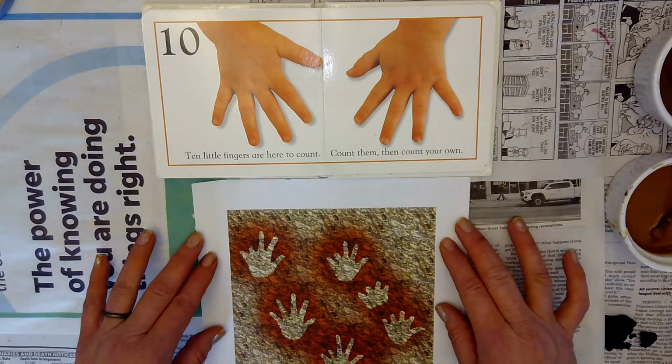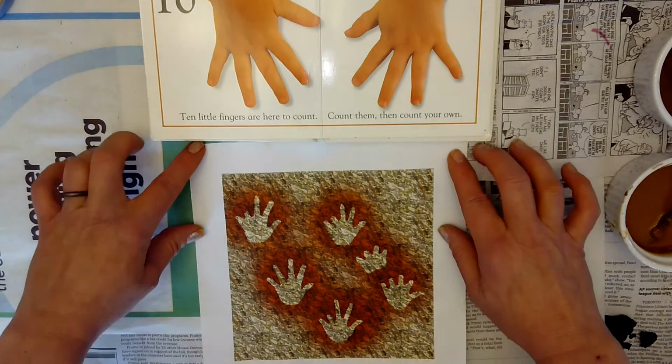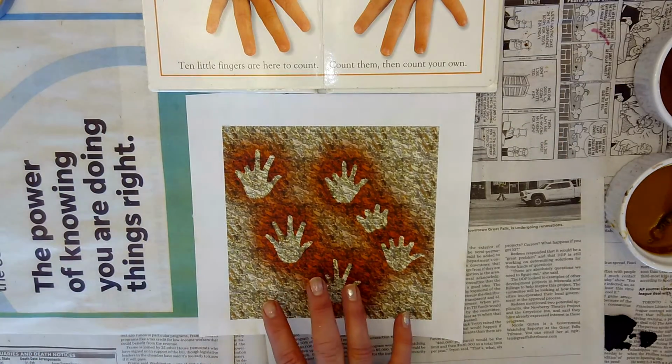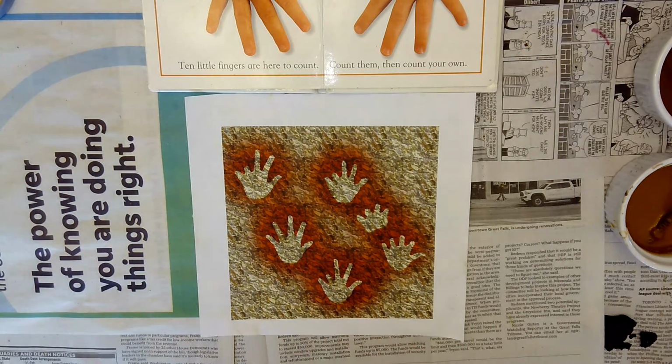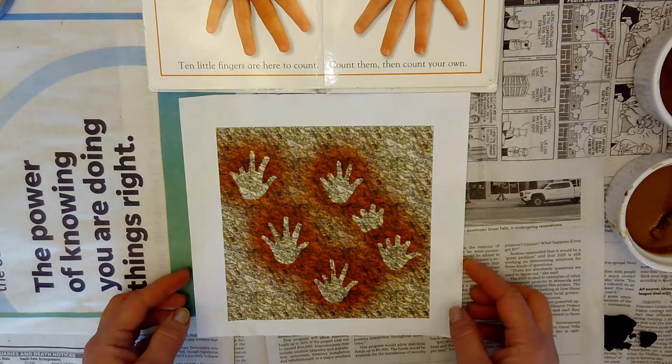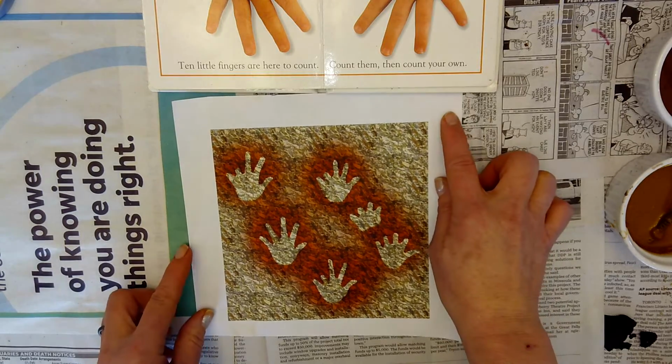I found this great cave finding, and this is actually from Montana. There is a cave over near Billings.